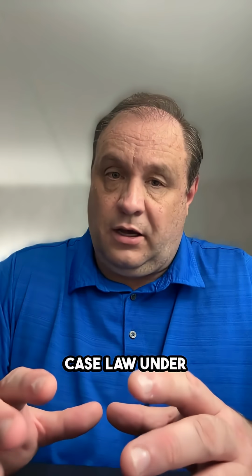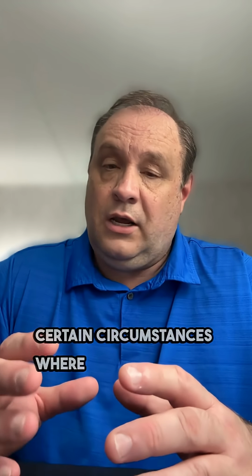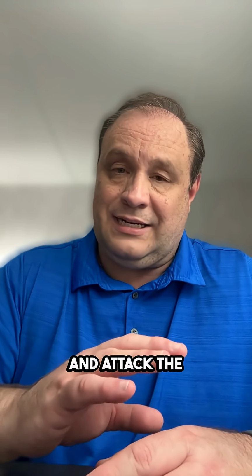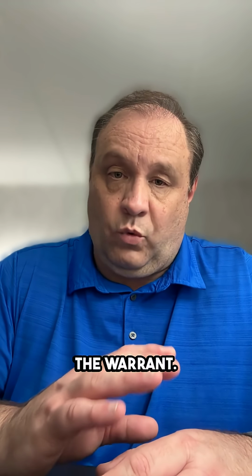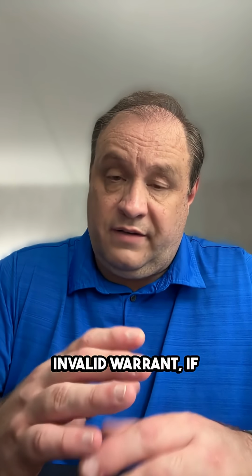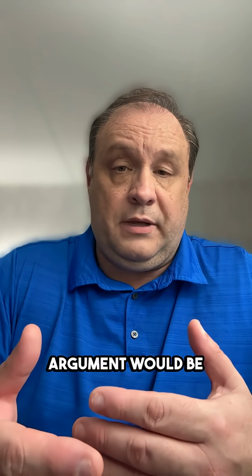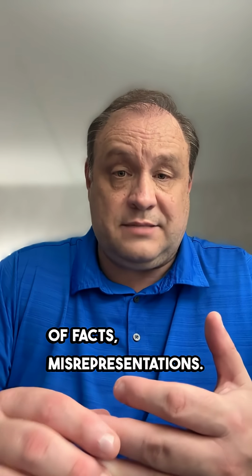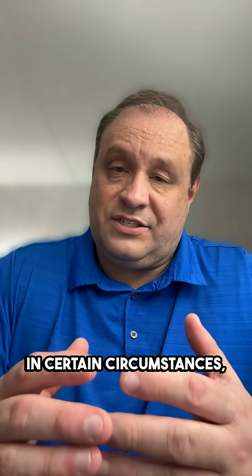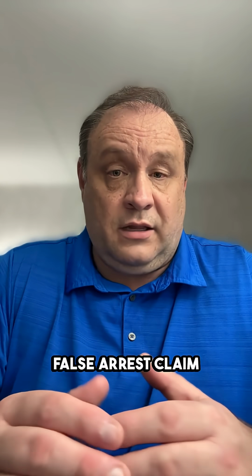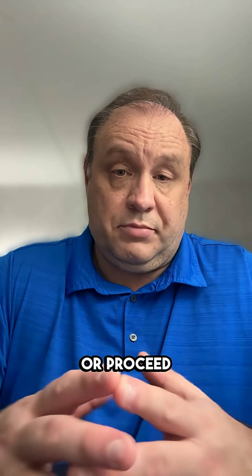There is some case law under certain circumstances where you may be able to go back and attack the validity of the warrant. If it's an invalid warrant, if that is your claim, then your argument would be there was fraud or omission of facts, misrepresentations. In certain circumstances, you may be able to bring a false arrest claim instead of the malicious prosecution claim, or proceed with both.